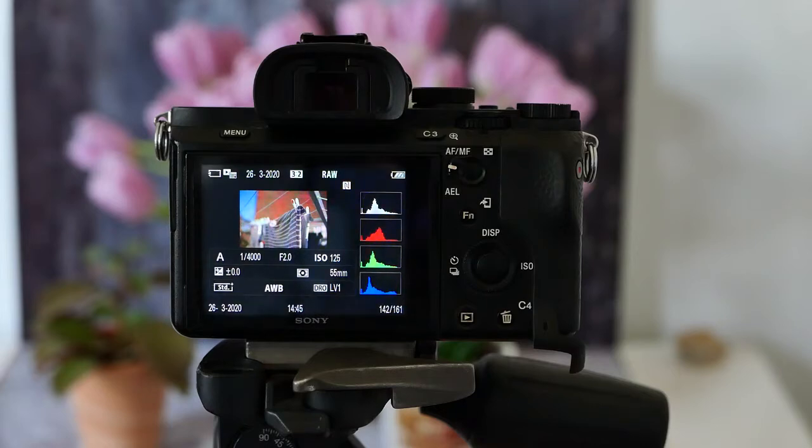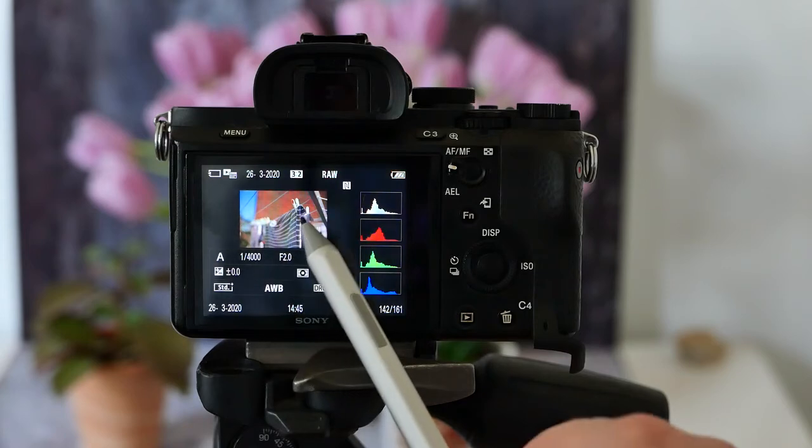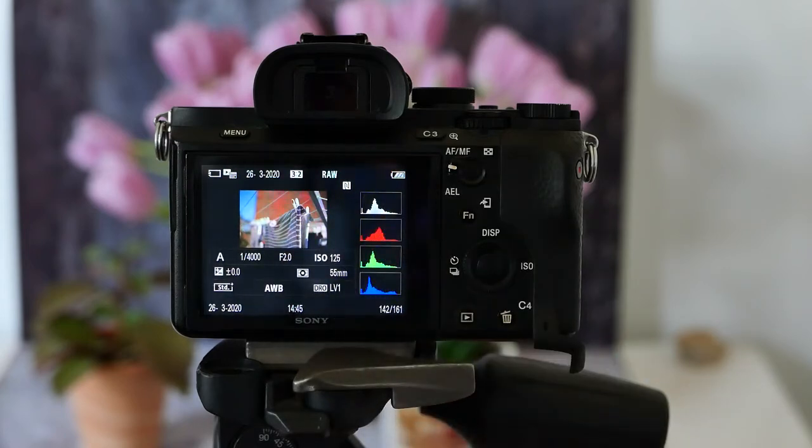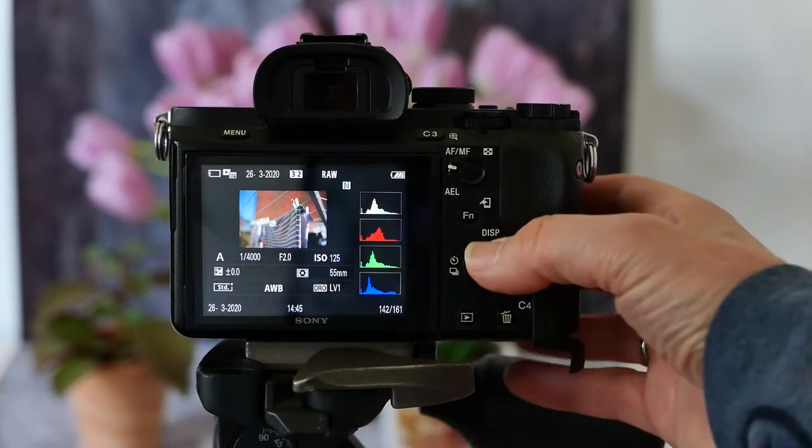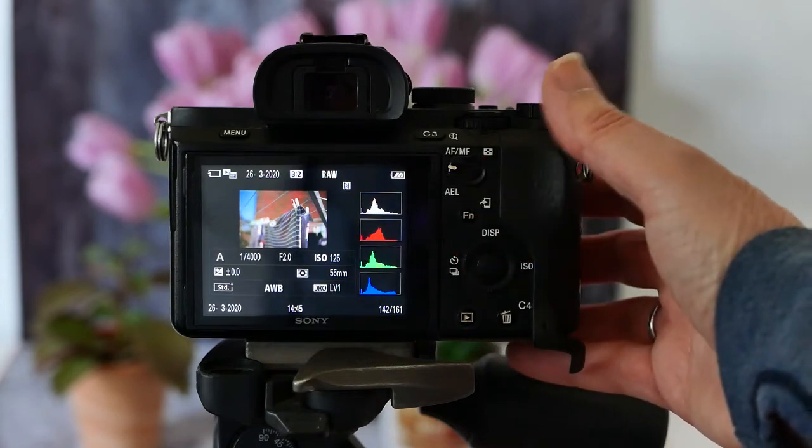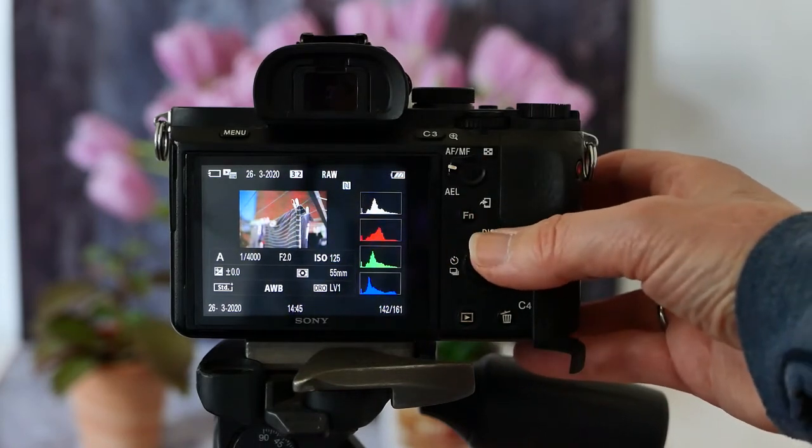So on a Nikon you have to go into something like info display when you're in your playback menu, and you'll find you have to go in and tick the various options that you want. So you might have to tick to show the camera data, the highlights and the histogram. They might not automatically be on when you press your review button, your display button here.